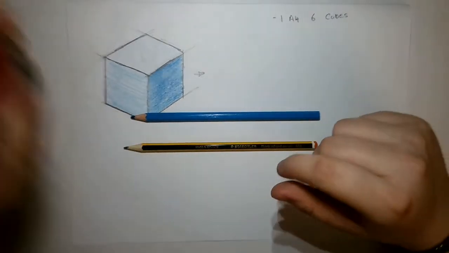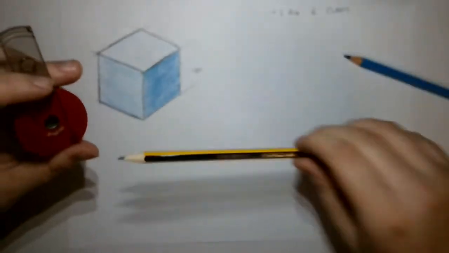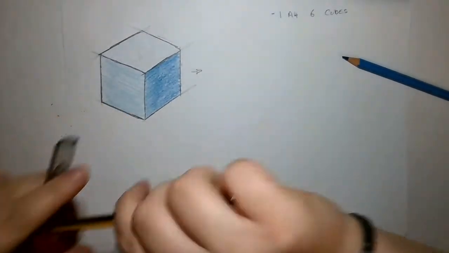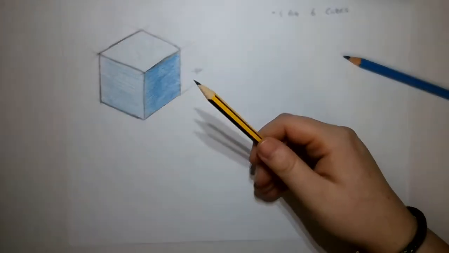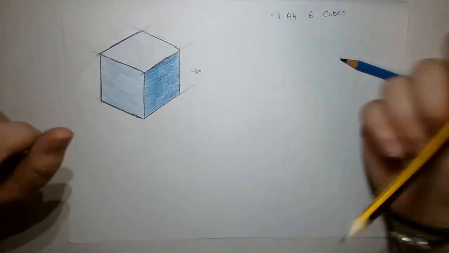The second thing you need to make sure of, ladies and gents, is that you have a nice sharpener like this. And you always make sure that in graphics, your pencils are nice and sharp and ready to do the work. Okay, the fundamentals of this is neatness as well.